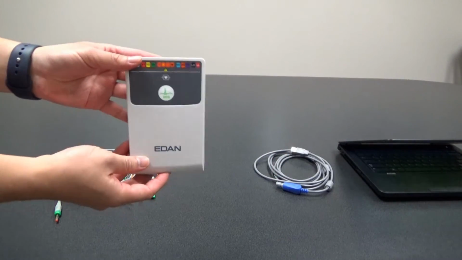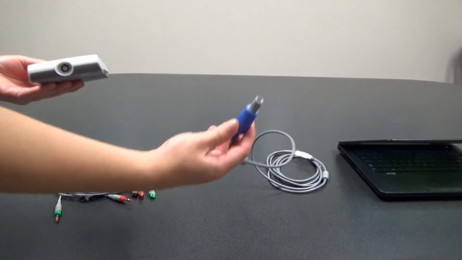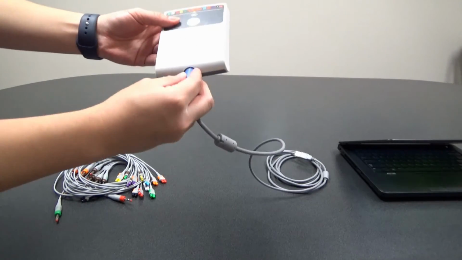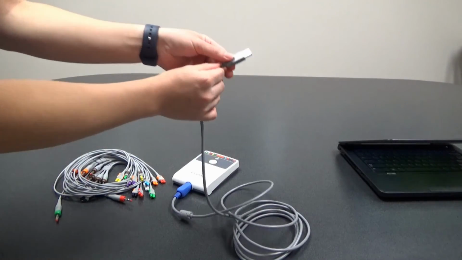Should you choose to use the wired sampling box, connect the electrodes to ECG cable, and then connect the ECG cables to the sampling box's corresponding ports. Directly connect the sampling box itself to the computer.